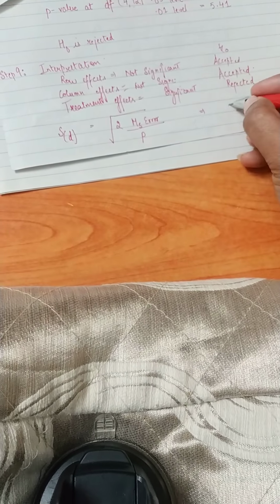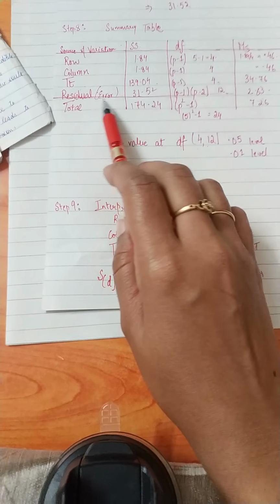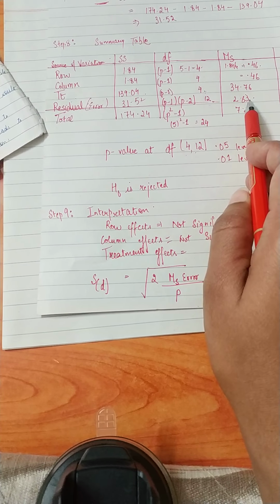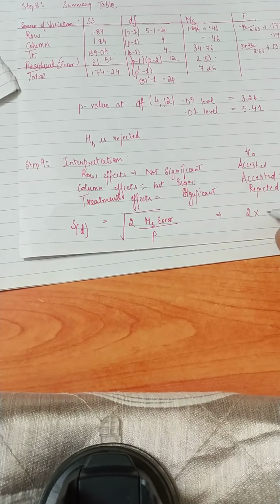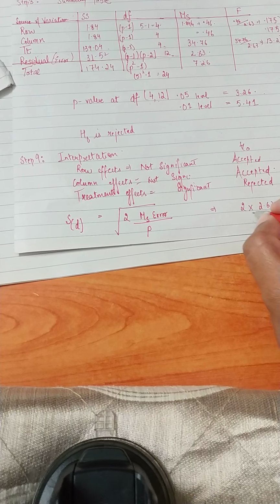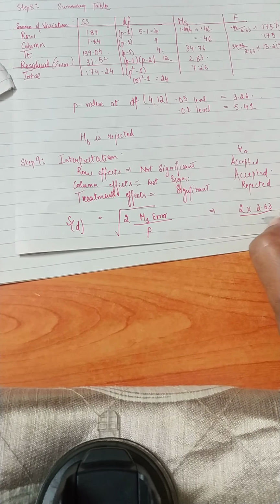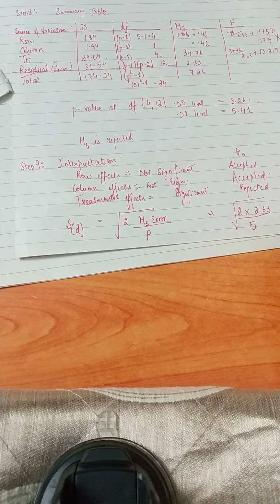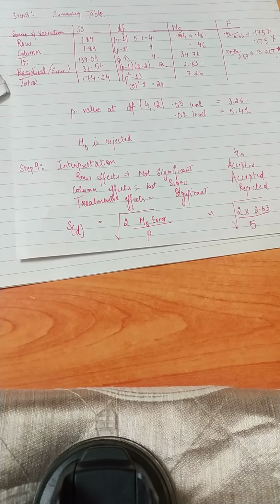The mean sum of squares of error is 2.63, which we have already found. So 2 into 2.63, p is the number of treatments, there are 5 treatments that we've taken, divided by 5, and its square root. So the answer is coming out to be 1.026.